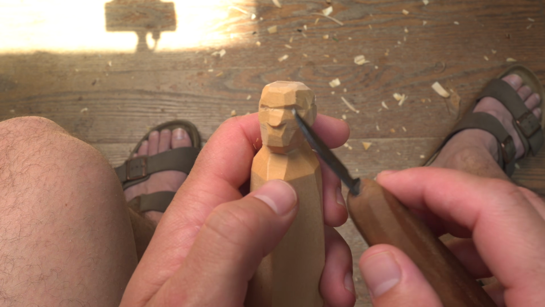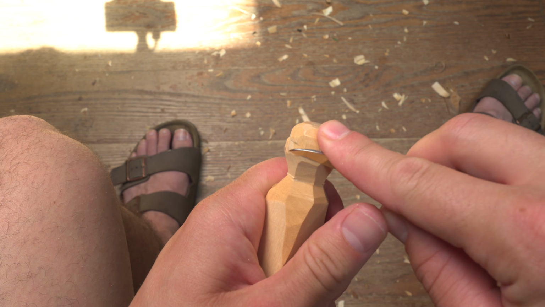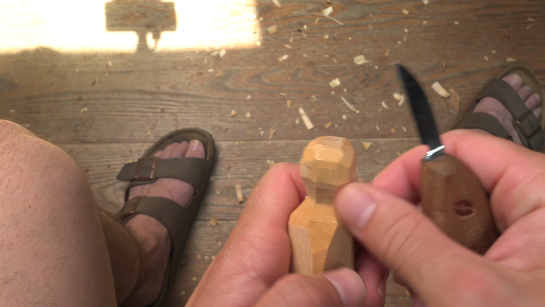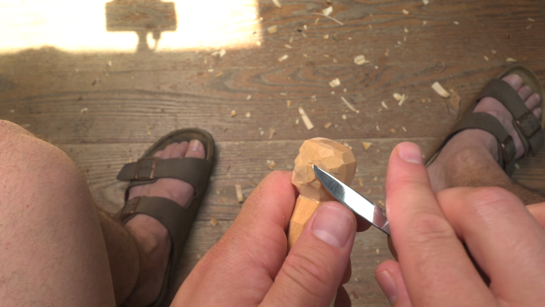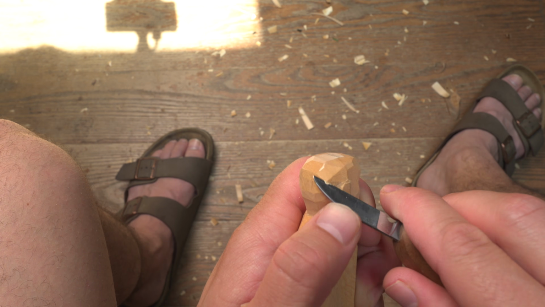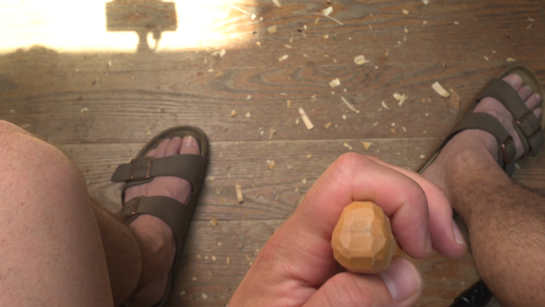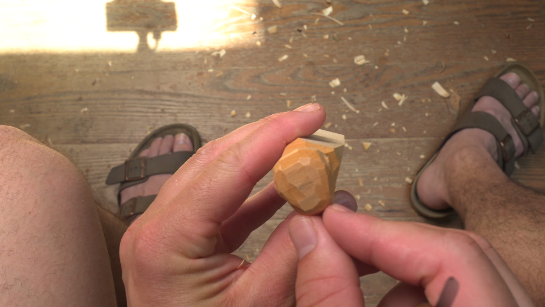Getting close here with our progress. And now is really the time to go in and soften these edges. Go in, take these corners down. If you notice any big symmetry issues, you can go in and fix them. I'm liking that. We've got the taper in the head there.